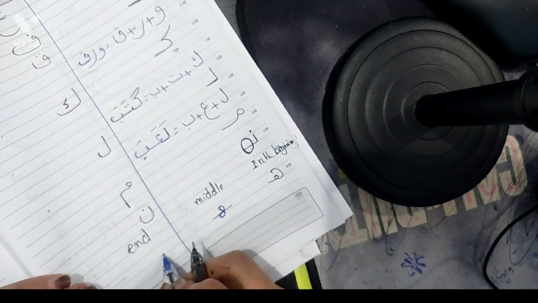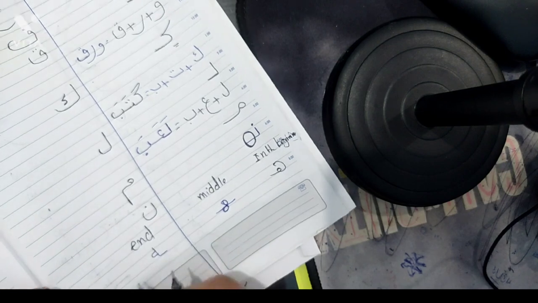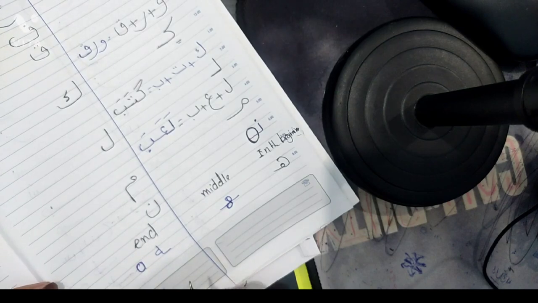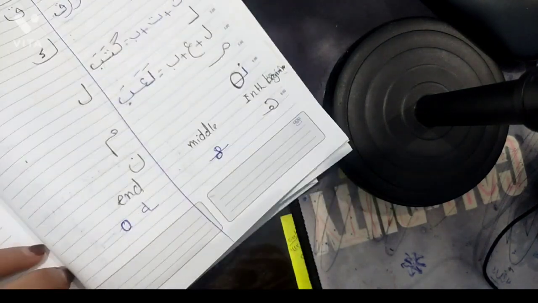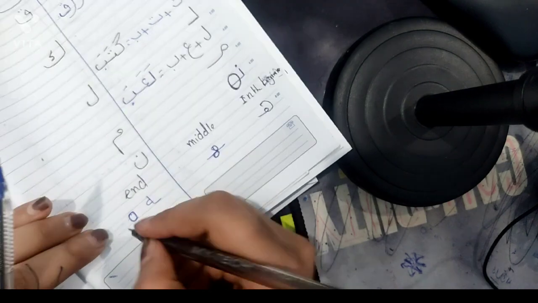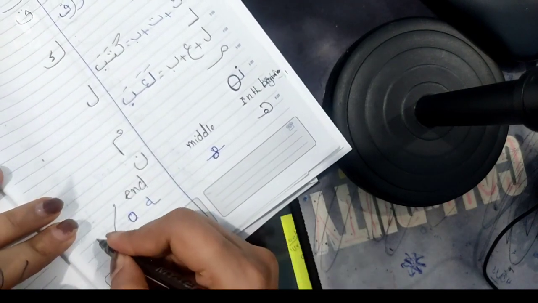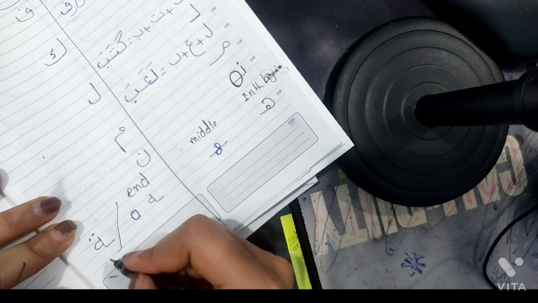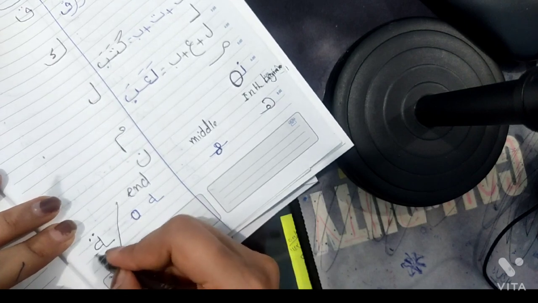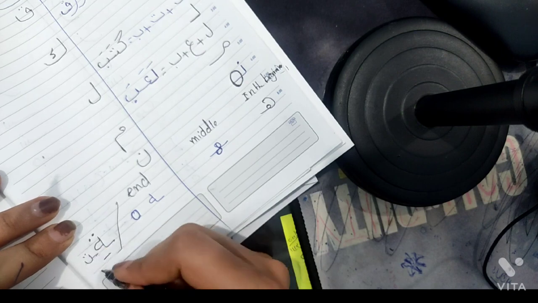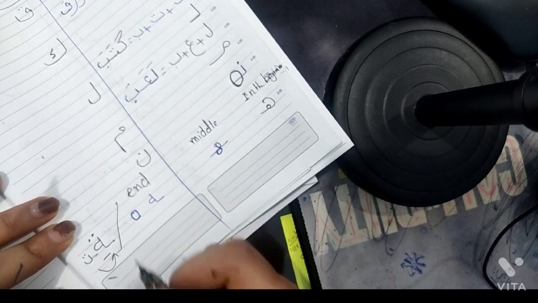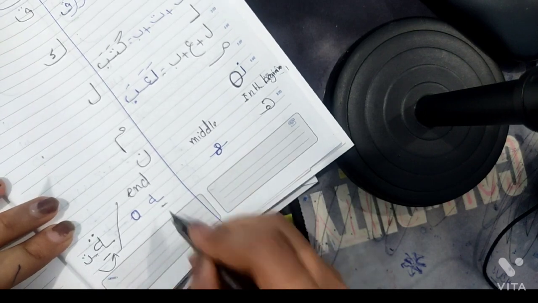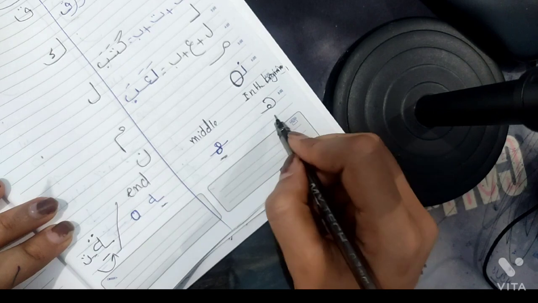This is called ها مربوطة. And by the way, we have ها مربوطة and تا مربوطة, and تا مربوطة has 2 dots like تا, remember تا? Yes, we have here تا مربوطة. Okay, so this is ha in the end, and this is ha in the middle, and this is ha in the beginning.